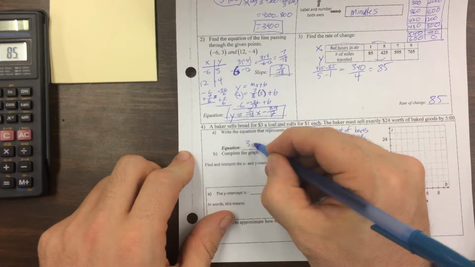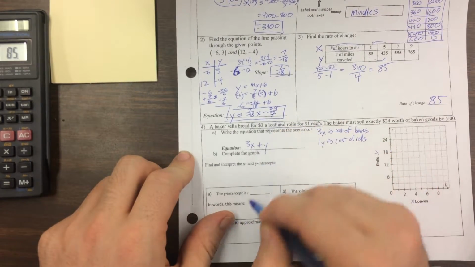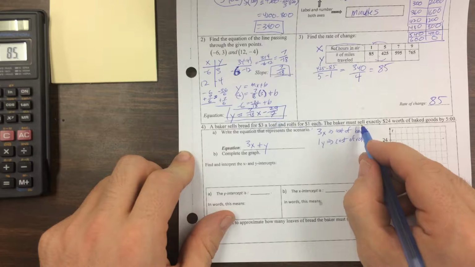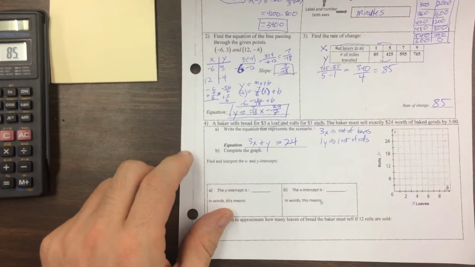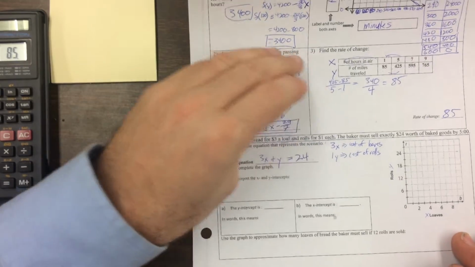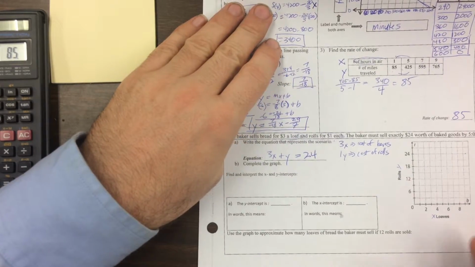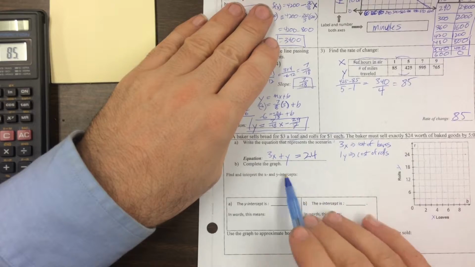So I've got 3x plus y, and what does it say? He must sell exactly $24. So now we have to complete the graph.